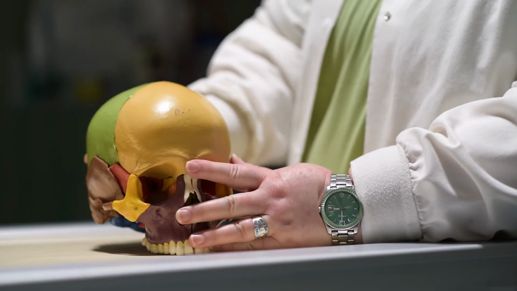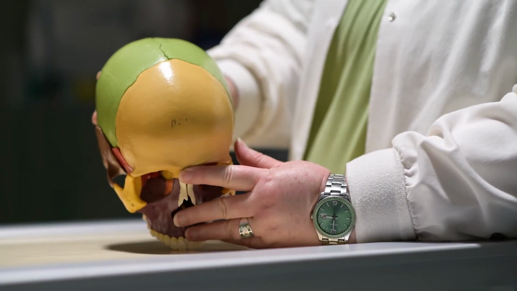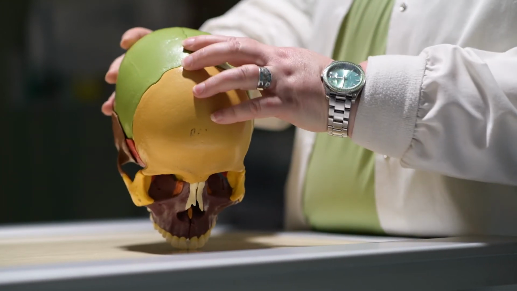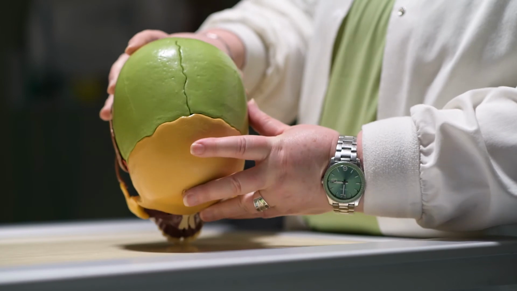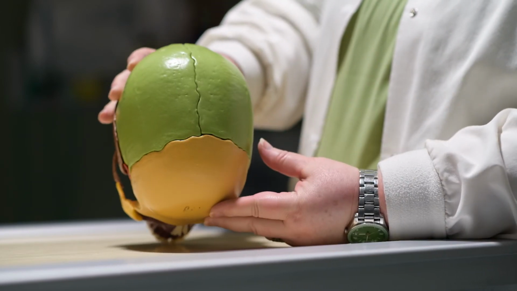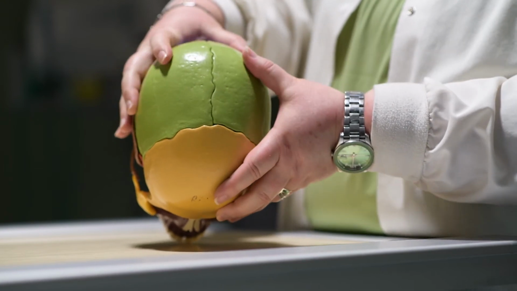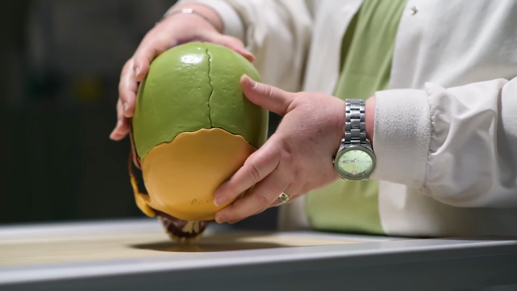All right, let's move on to the parietals. Now, those are the easiest ones. The parietals, basically, you have a left and right one. The sagittal suture, separating them here. Now, the parietals, so super easy. You basically have two bumps right here. You can probably feel them.